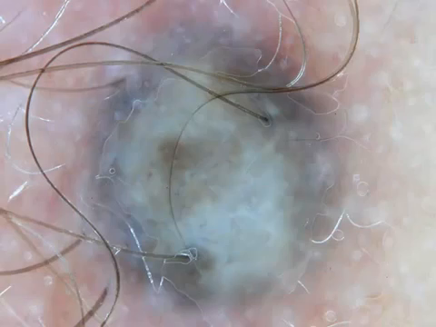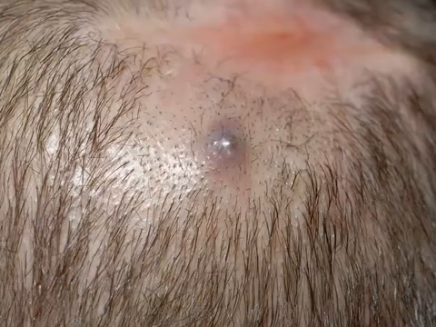This, of course, is structureless and blue, although it's not homogeneous. There are different shades of blue and gray, so it's structureless and not homogeneous, but of course the diagnosis is blue nevus.